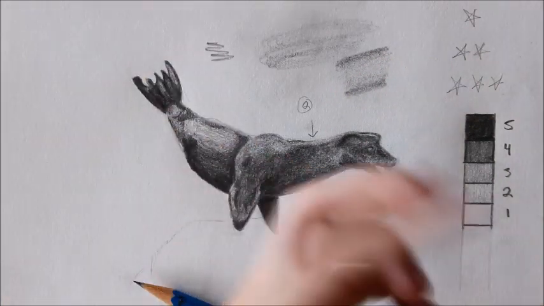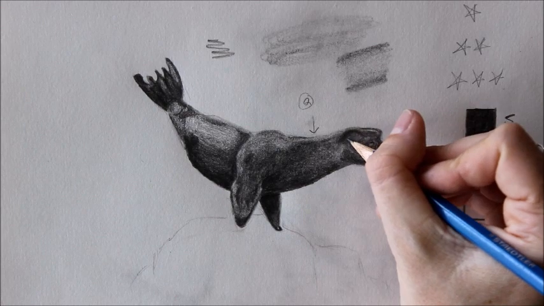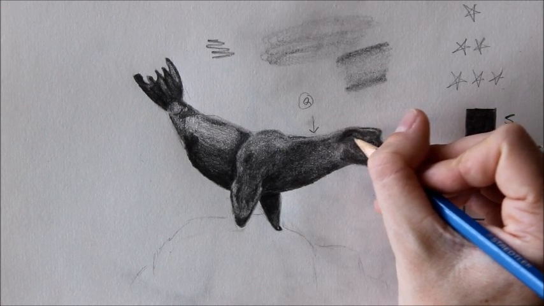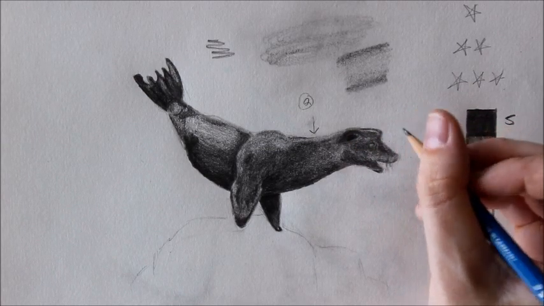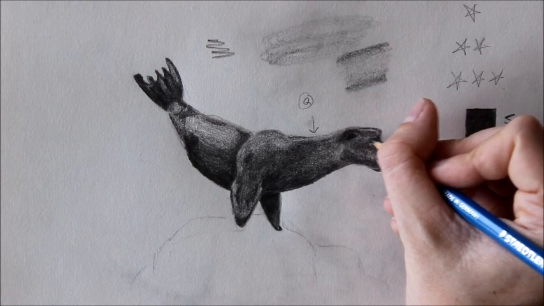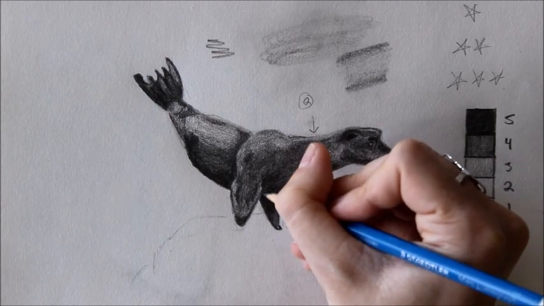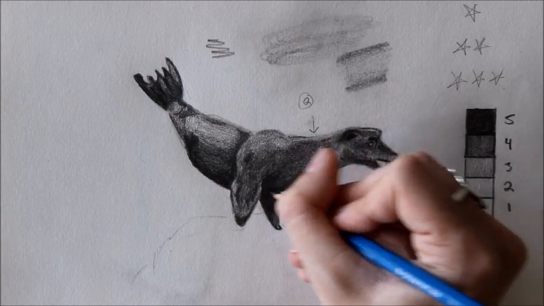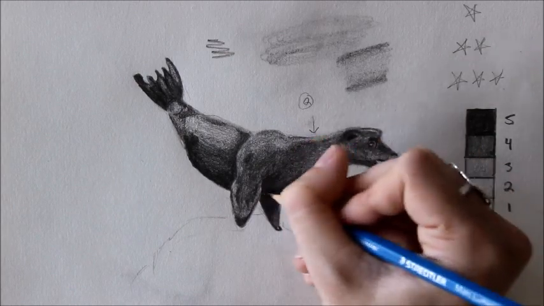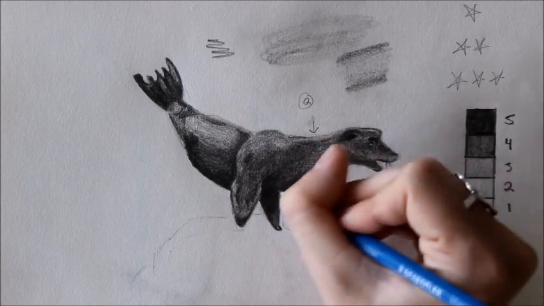Okay? I'm going to go in first and look at my shadows and think, okay, is there anywhere else that needs really dark emphasis? So with my really pointy tip, then I can start adding in the details, especially on the face. So my pointy tip is just going to help me refine even more. I know that where parts of the body meet the limbs, like this flipper behind, should be really, really, really dark, so I can exaggerate that a little bit.